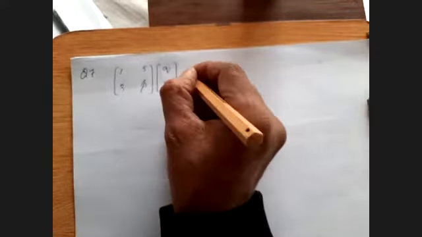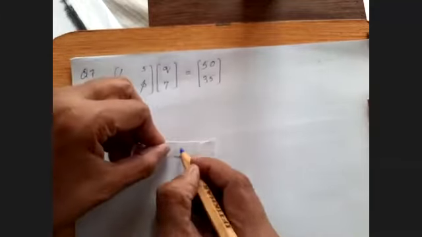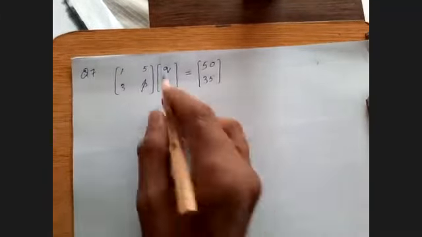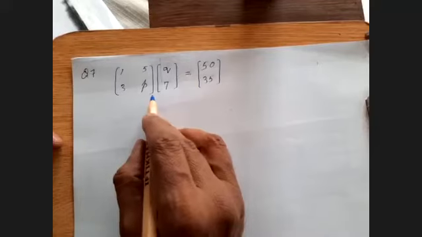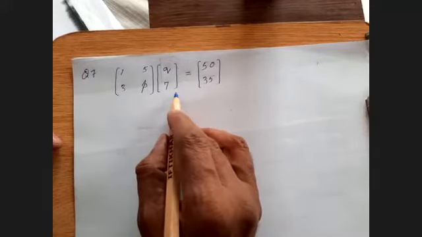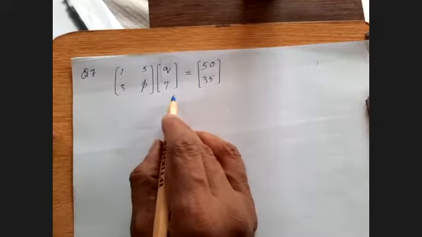As I told you, first of all you have to multiply. You can see that these two matrices are going to multiply with each other. This is Q and 7. I am writing it like this, Q and 7. First of all you have to check the order of the matrix. It is 2 into 2, it is 2 into 1, so they can be multiplied with each other. We are going to multiply with the same procedure. This is Q and 7, this is 1, 5, 3 and P.